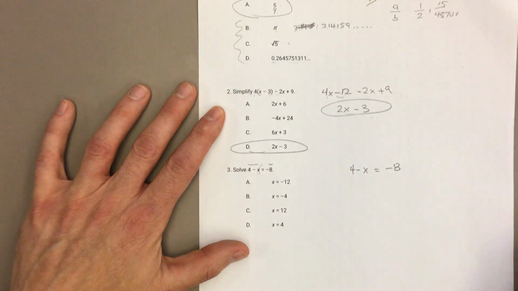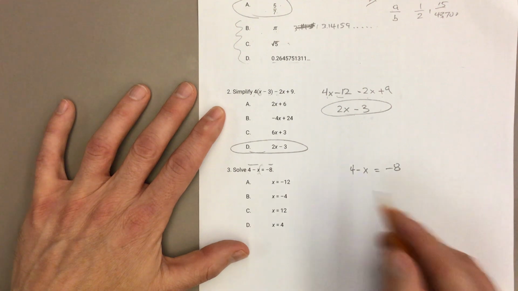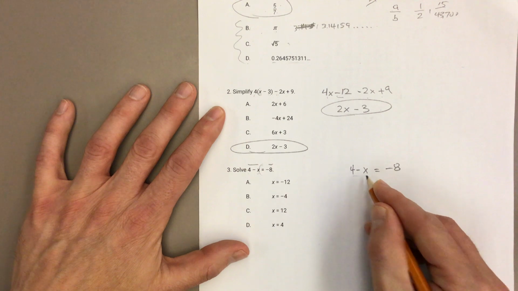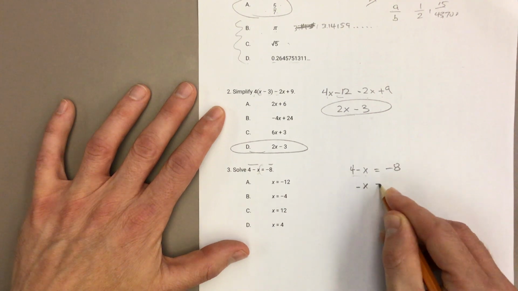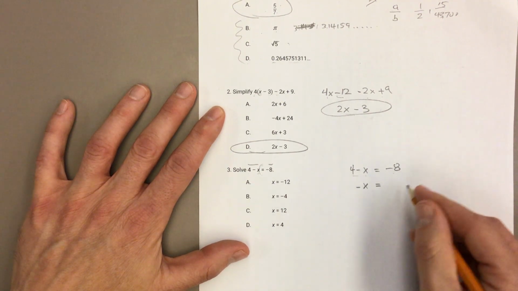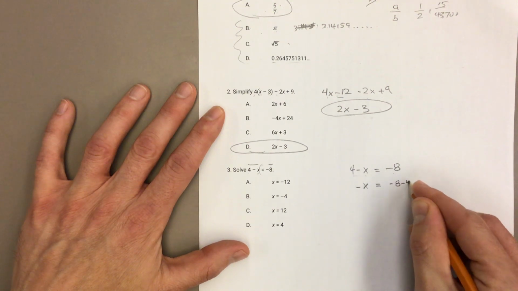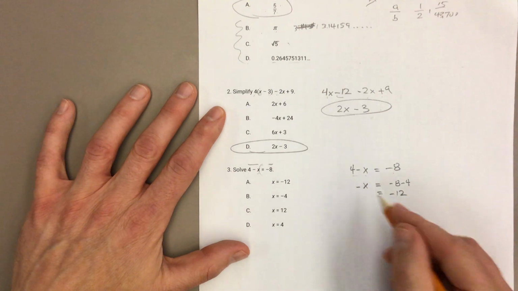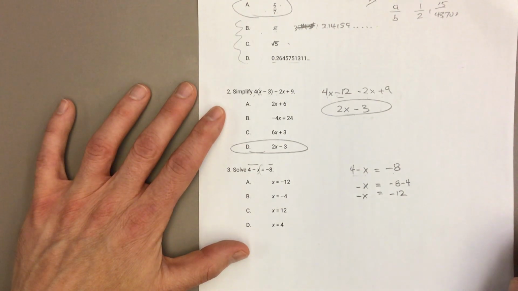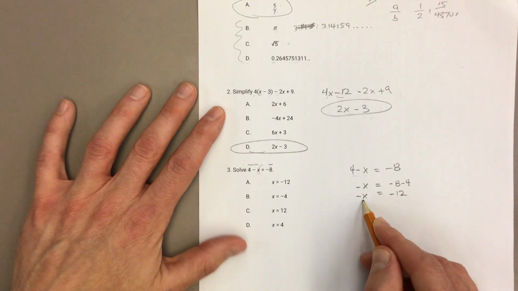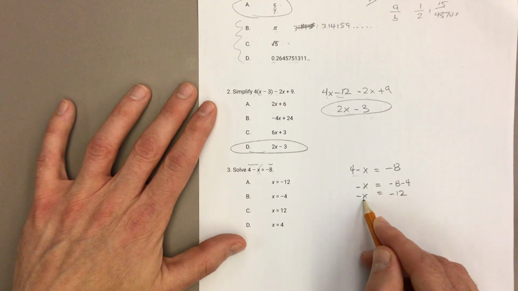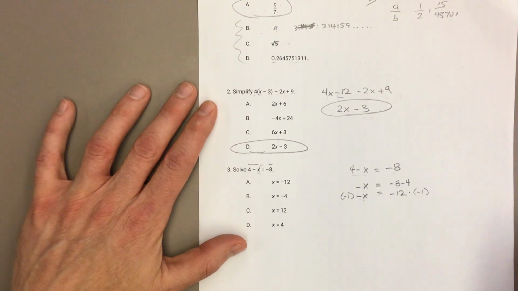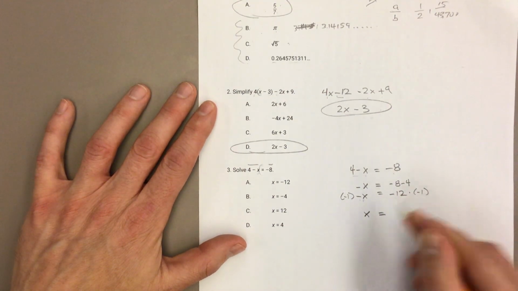The first thing we're going to do is subtract 4 from both sides of this equation. If we do that on this side, we're just left with negative x. And if we subtract 4 from this side, we get negative 8 minus 4, which is negative 12. So we're left with negative x equals negative 12. Now, we have negative x. We want positive x. So let's multiply both sides by negative 1. That's going to give us x equals positive 12.